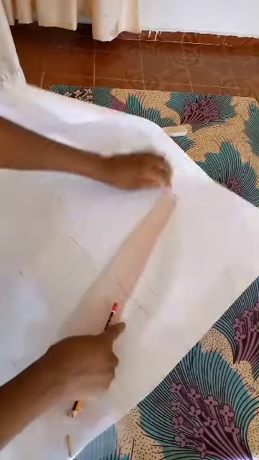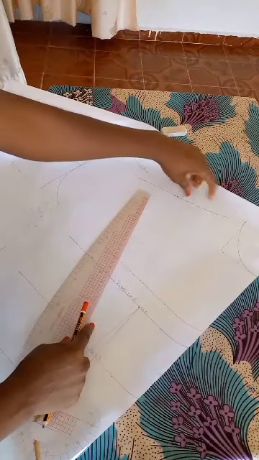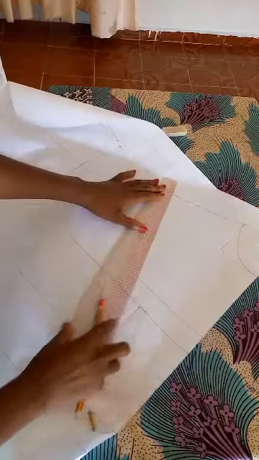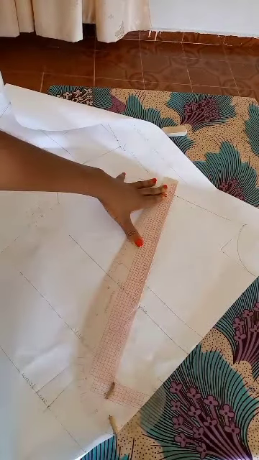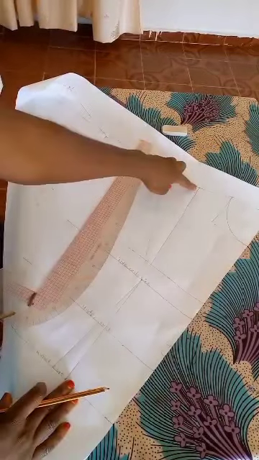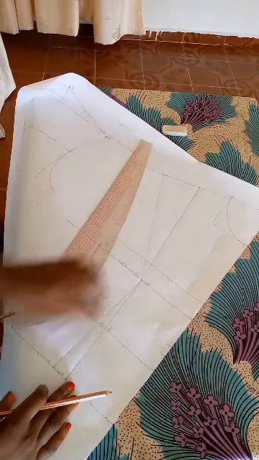Then I'll now connect this 3 I got here, the space of this 3 I got here. I'll now connect it to this dart on the bust point, like so. So now I've connected this space of 3 inches, connected it to this our front dart here.